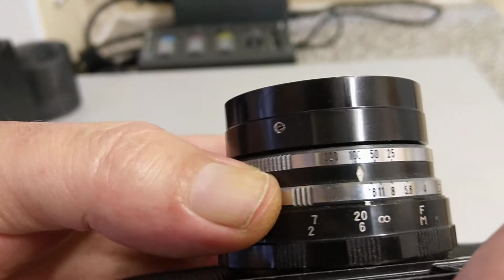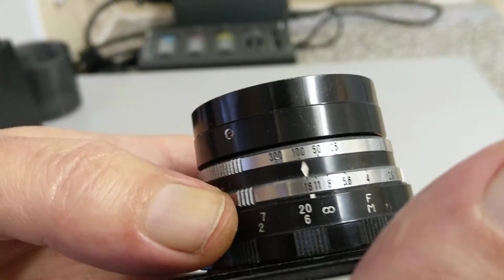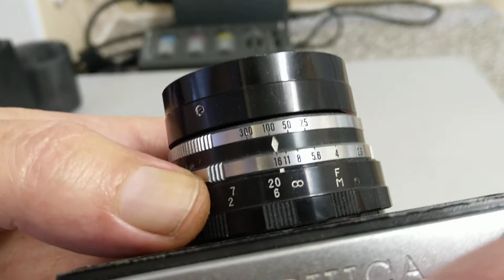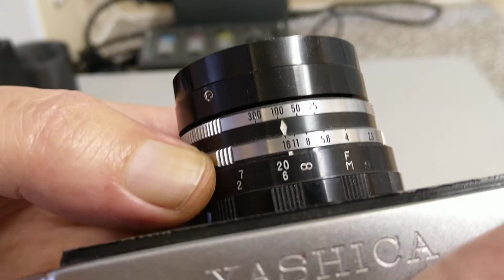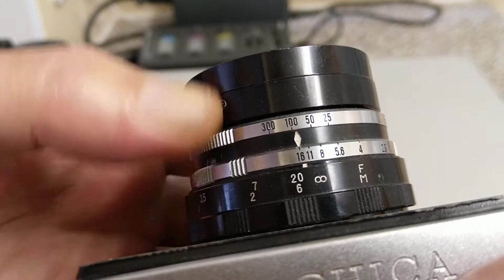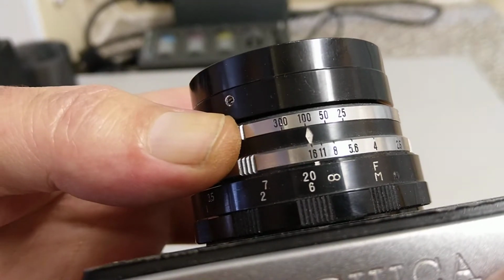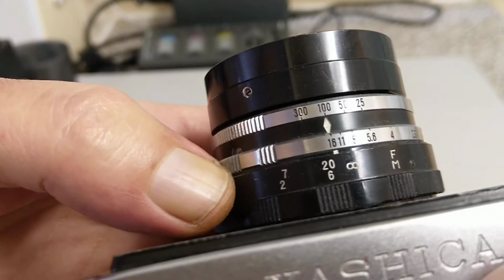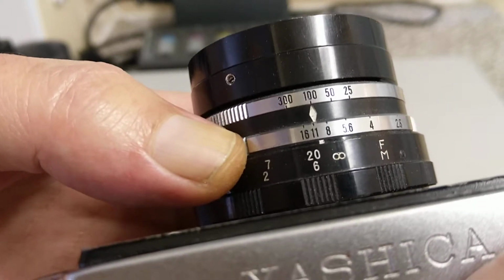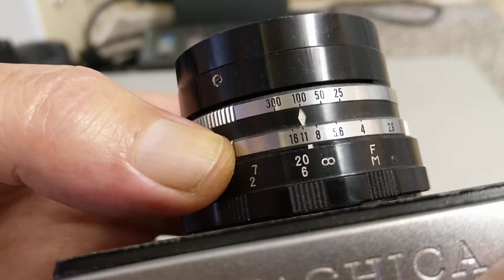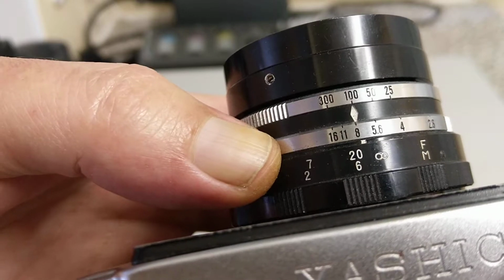And the sun is the brightest thing in the universe, as far as we know. Certainly here on planet Earth it is. So on a sunny day with clear skies, an aperture of f16 and a shutter speed the same as the ISO should give you acceptable results. If you want to overexpose by a stop or 2 stops, just open the aperture to f11, that would be 1 stop of overexposure. f8 would be 2 stops of overexposure.